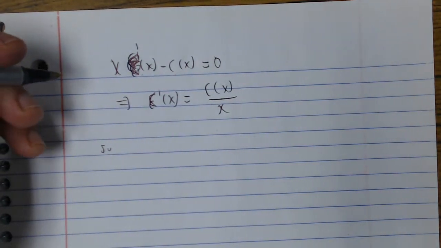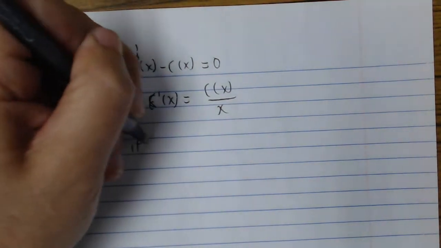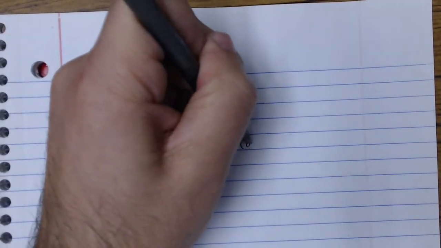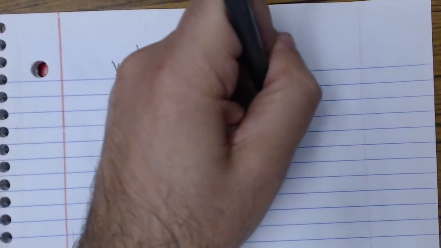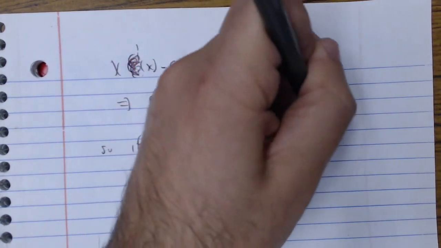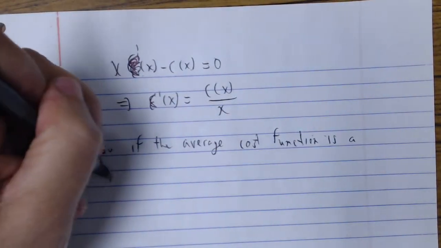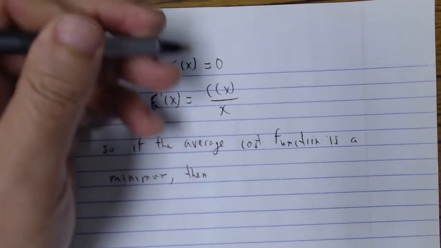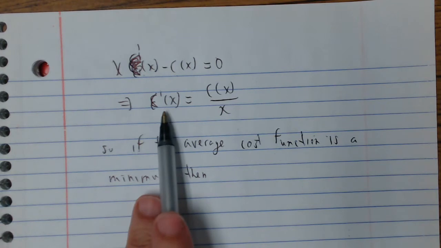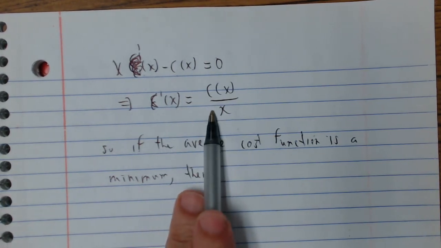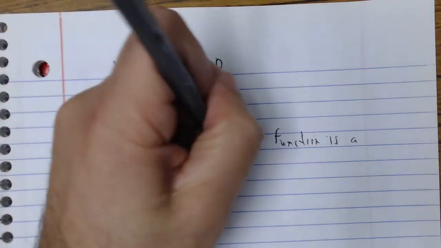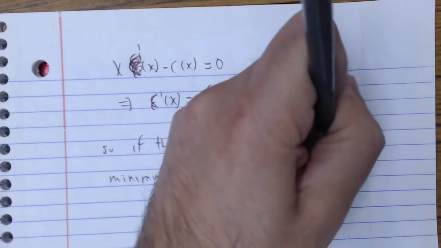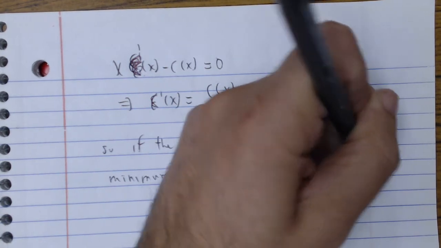If the average cost function is a minimum, then what do we know? What did we just show? The marginal cost will equal the average cost. So we could say the average cost equals the marginal cost.